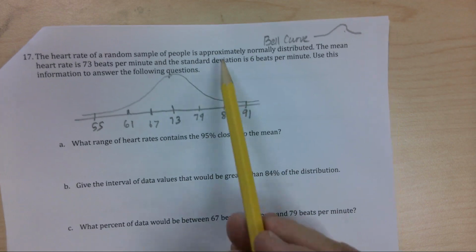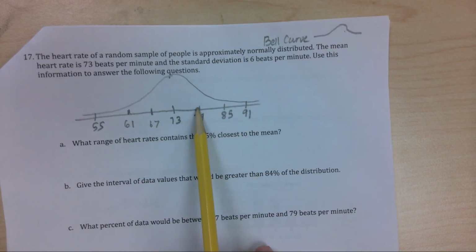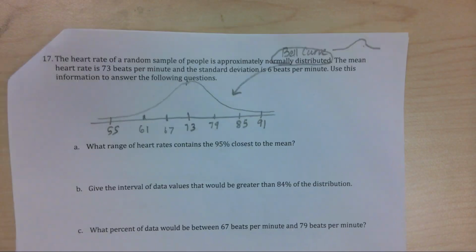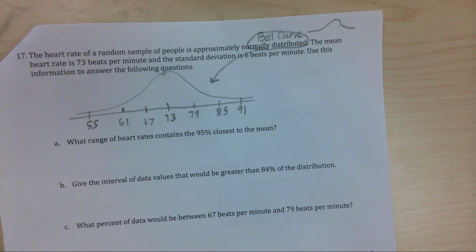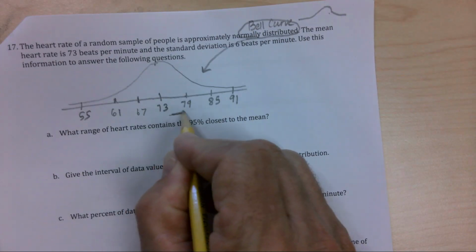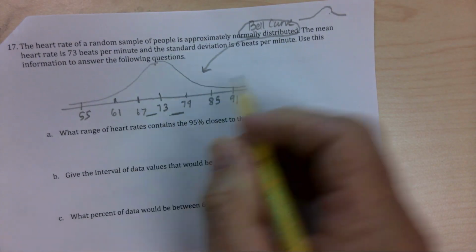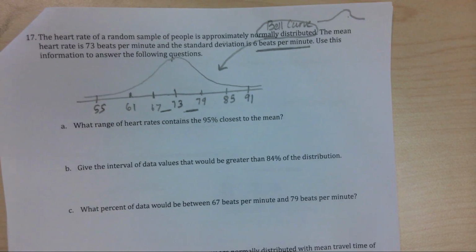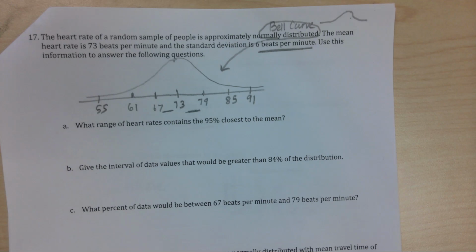So definitely go from here to here, and this is the key to getting the drawing accurate, because you can draw it like a bell curve. They're telling you have the license to do so, which means this is 1 standard deviation, this is 1 standard deviation, 6 beats per minute. So they're telling you that. So it says, what range of heart rates contain 95% closest to the mean?